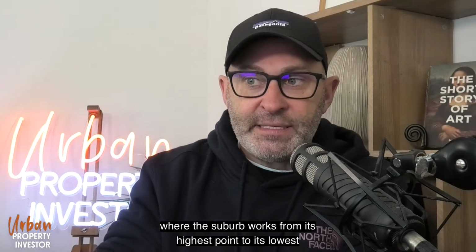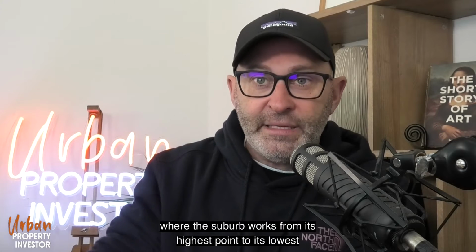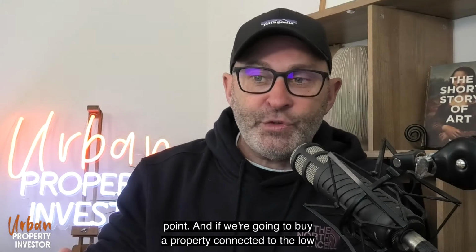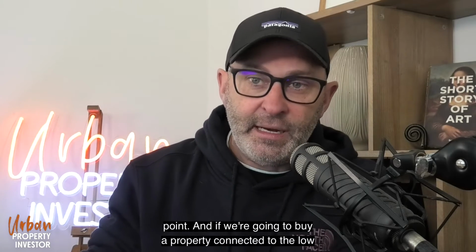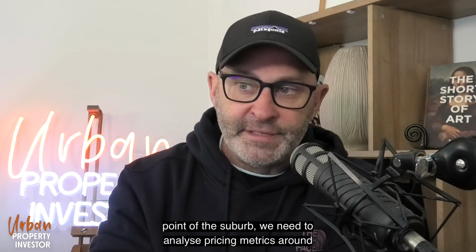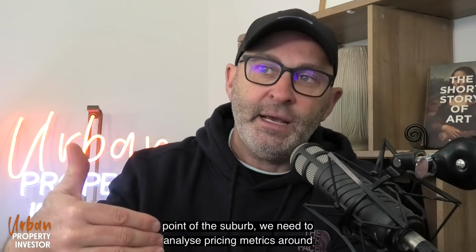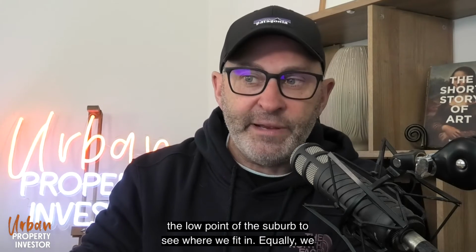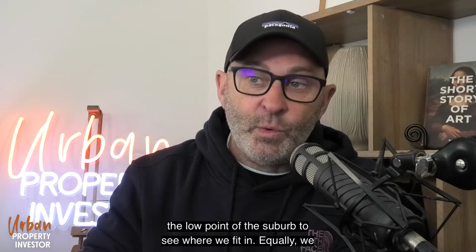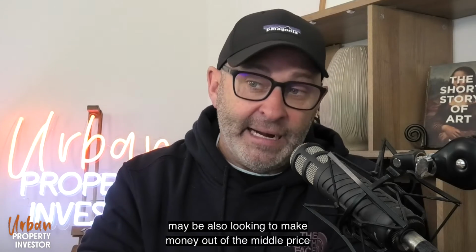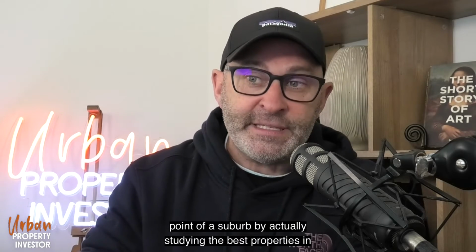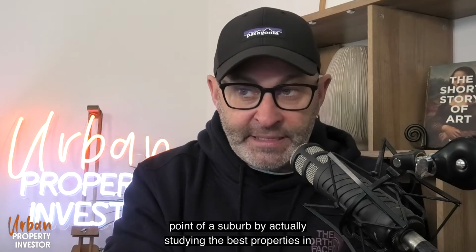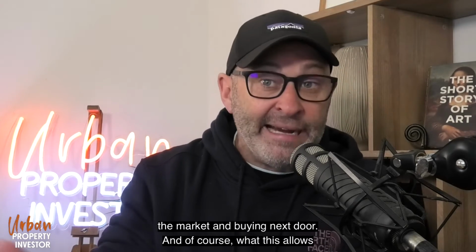So obviously, if we're going to buy into a suburb, we're going to have to also study where the suburb works from its highest point to its lowest point. And if we're going to buy a property connected to the low point of the suburb, we need to analyze pricing metrics around the low point of the suburb to see where we fit in. Equally, we may be looking to make money out of the middle price point of a suburb by studying the best properties in the market and buying next door.